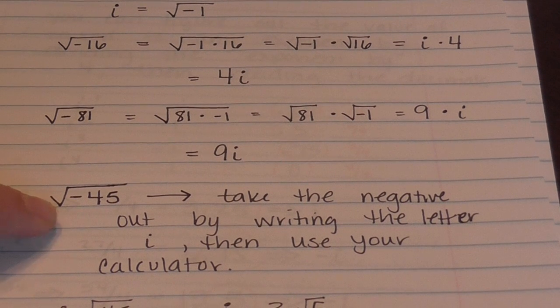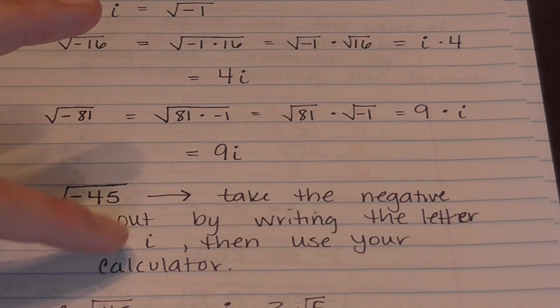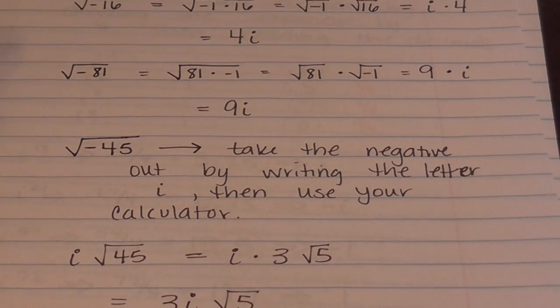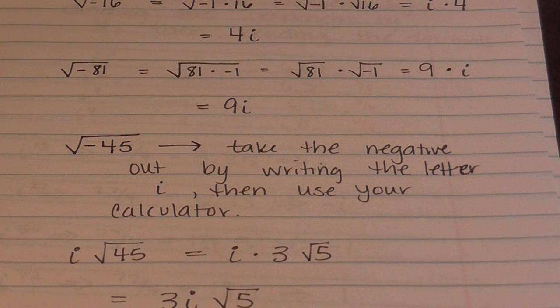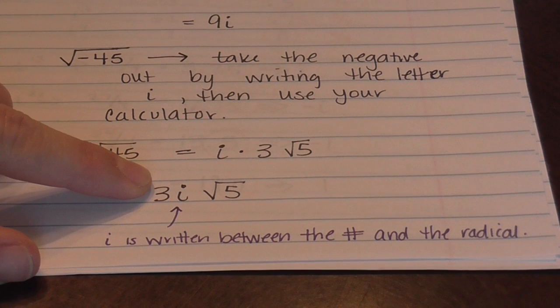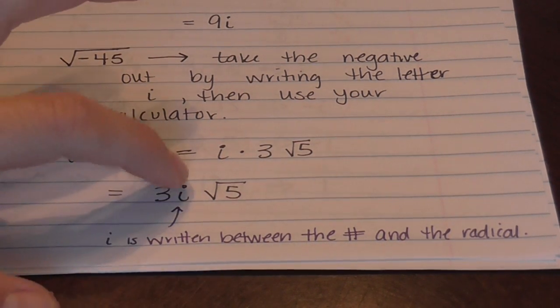Alright, again, we've got the square root of negative 45. So I take the negative out by writing the letter i, and then I use my calculator to figure out what the square root of 45 is. Honestly, it's the square root of 9 times the square root of 5, and then the square root of 9 is 3, so you pull out the 3. So you can break it all down, but use your calculator. So when I pull this out, I get 3i square root of 5. So the i is usually written between the number and the radical. So if you write it, that's where it goes.